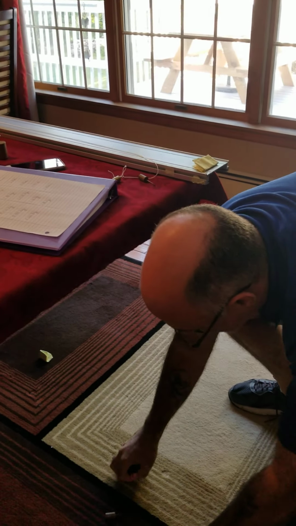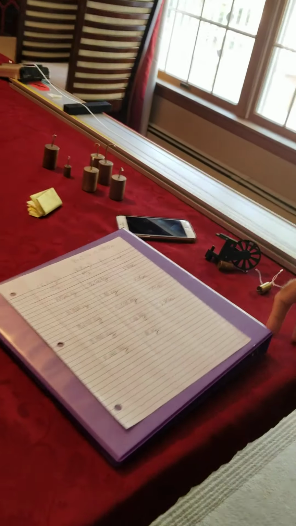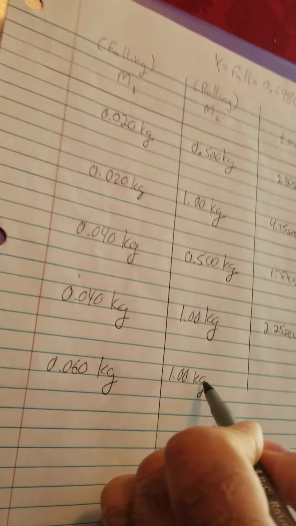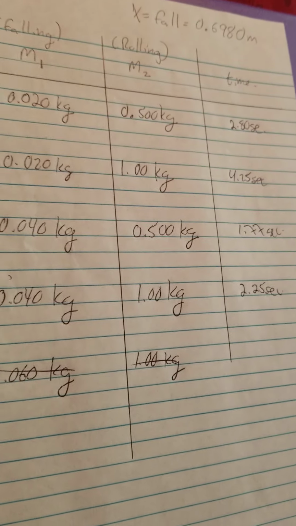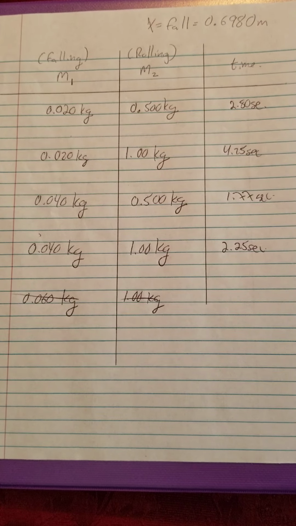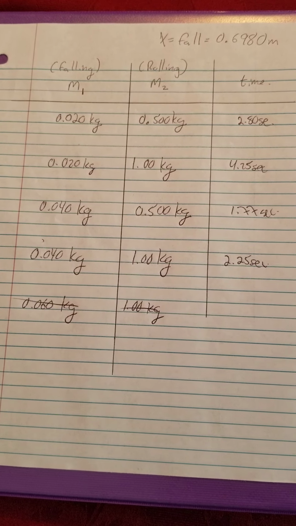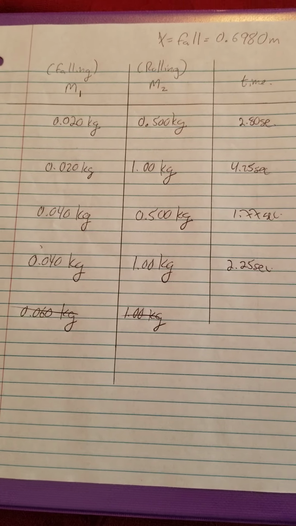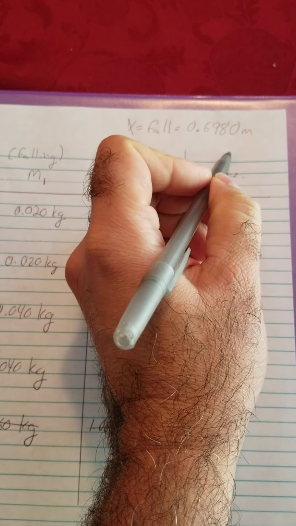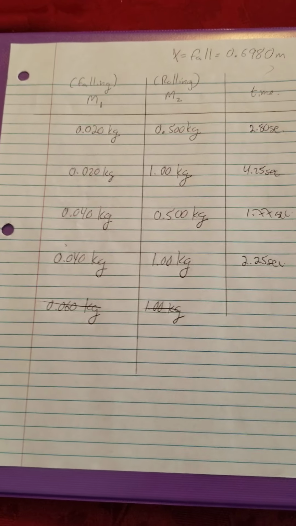I'm done. Okay, so let's take a look at the data that we have. We can go with 4 points. It's not the end of the world. So that's my data. We're going to scratch this one. I'm not setting it all back up. So there's my data. We got 0.28, 2.8, 4.25, 1.77, and 2.25 seconds. And that was the same displacement each time at 0.6980 meters. These are the masses.